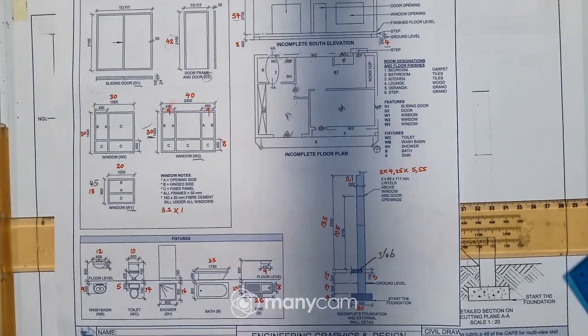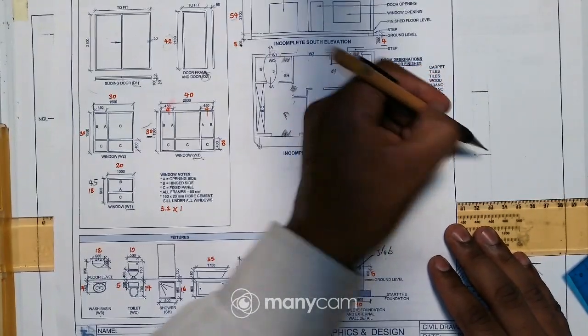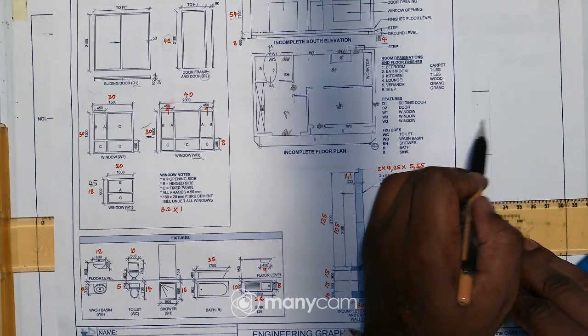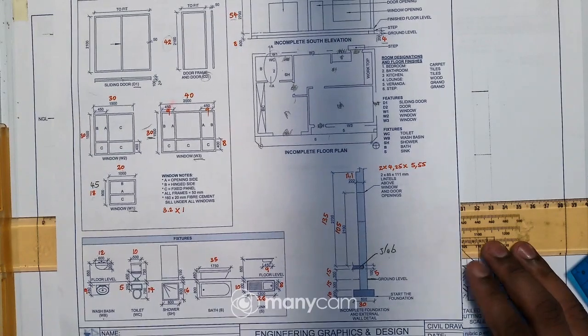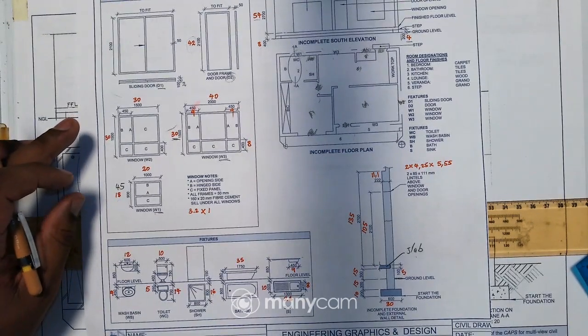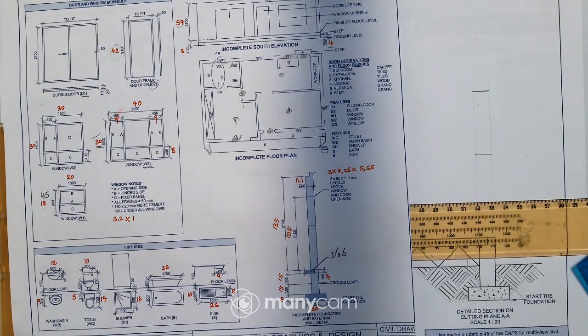Okay, so now I have to draw the window frame here, because remember the thickness of the window is not the same size as the thickness of the wall, right? So the window will be 50. So the standard thickness of a window frame is 50. So I'll just divide that 50 by 20, which is 2.5. So I can just make it 3 millimeters.